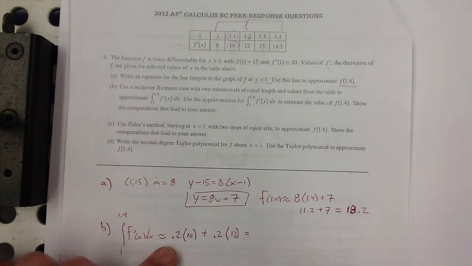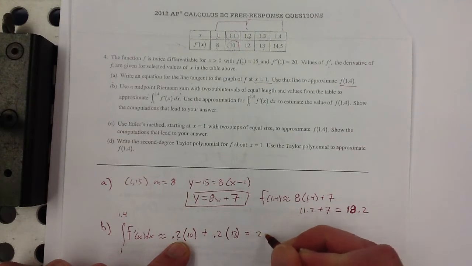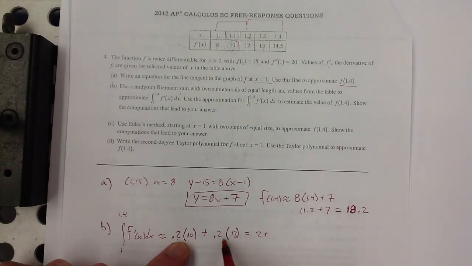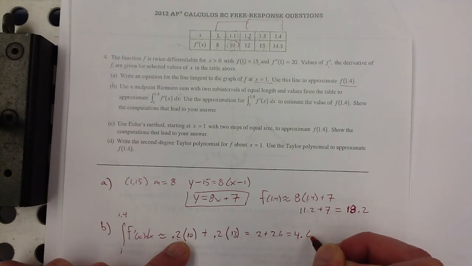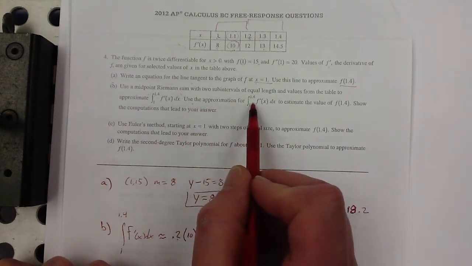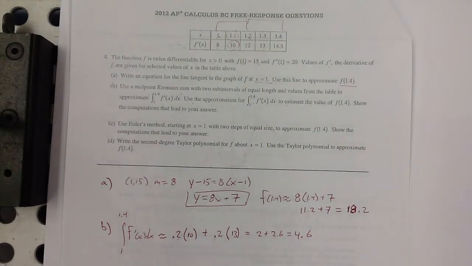So that gives me 0.2 times 10, that's 2, plus 0.2 times 13 is 2.6. That gives me 4.6.